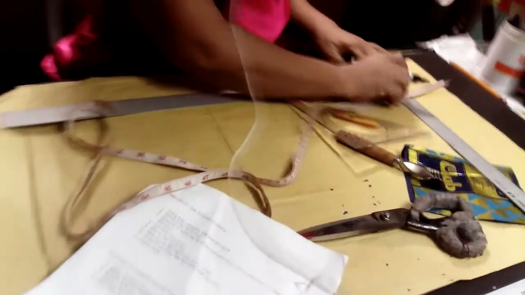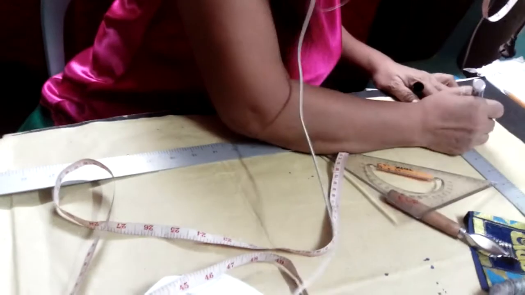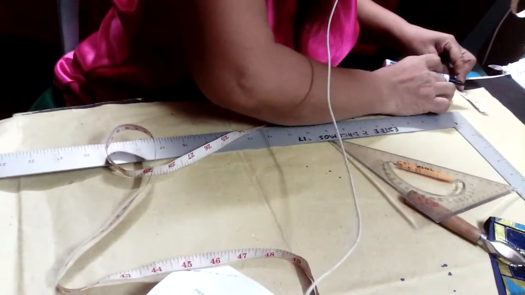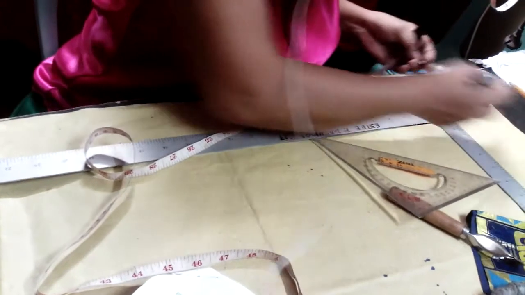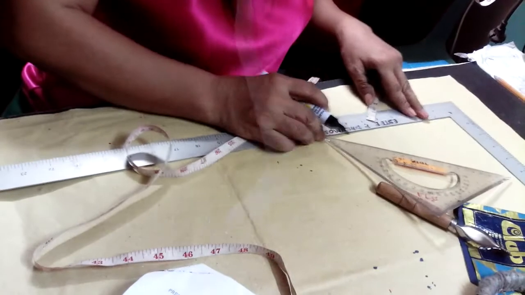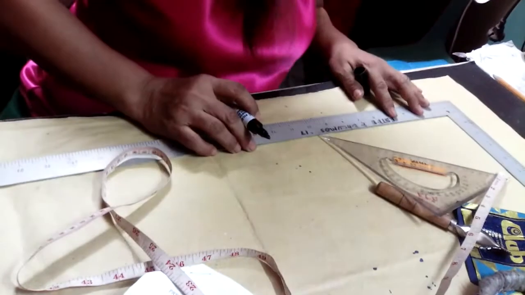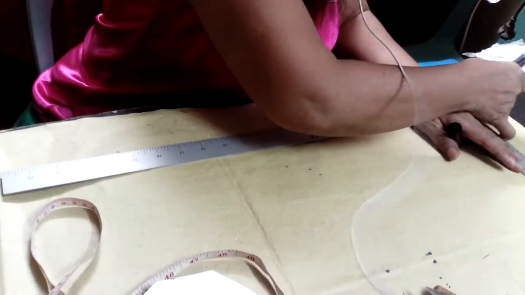We have an allowance on the top of 2 inches from the edge, and on the left line we need 2 1/2 inches like this, and then just put the L square and draw the line like this.